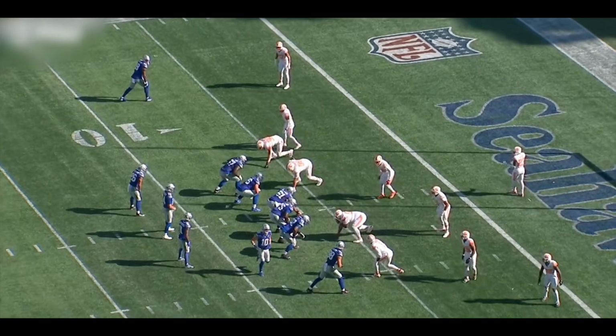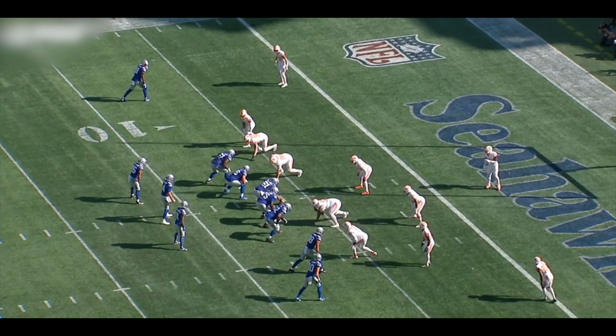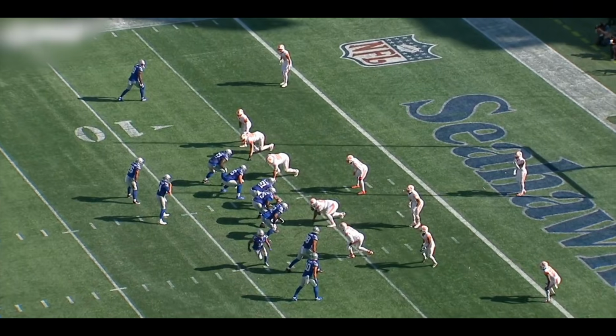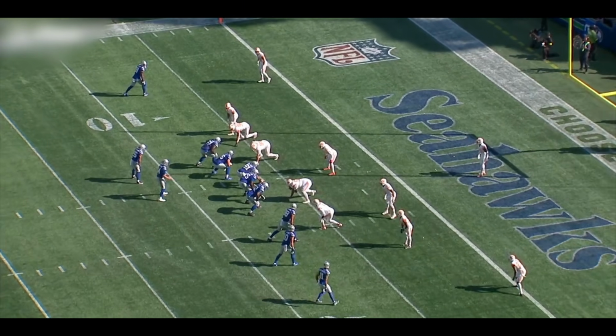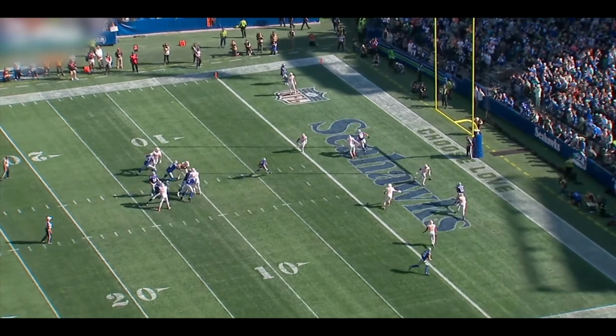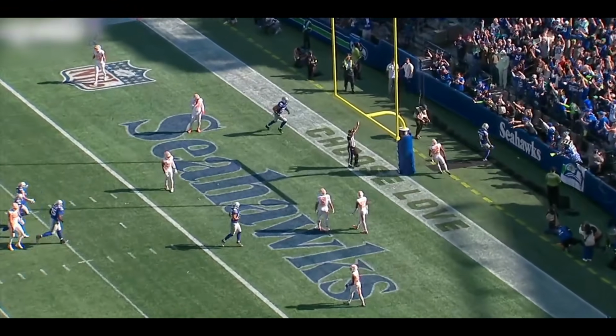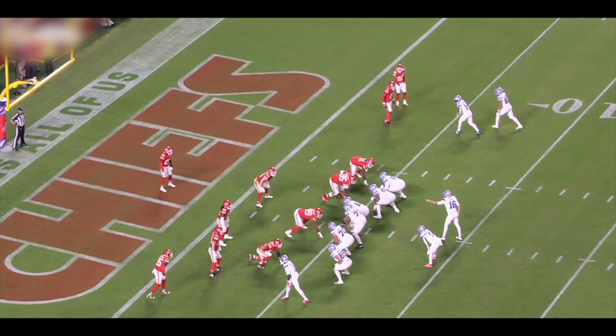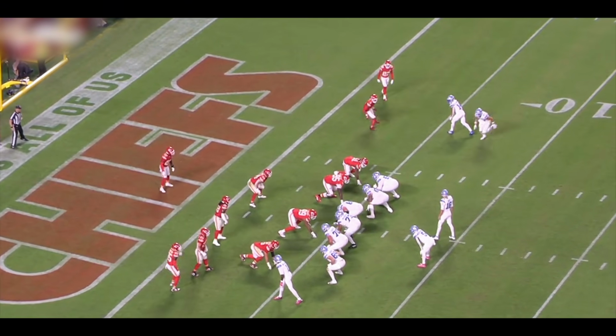Defenses can try to prepare for it. They'll make push calls, shift coverages, or even disguise their response. But it's hard to stay one step ahead when the picture keeps changing every single snap. And that's really what makes motion so powerful. It's not about trick plays, it's about forcing defenses to think instead of react.